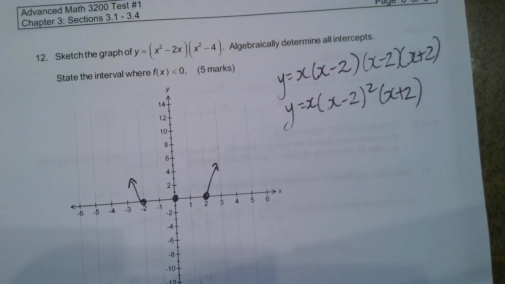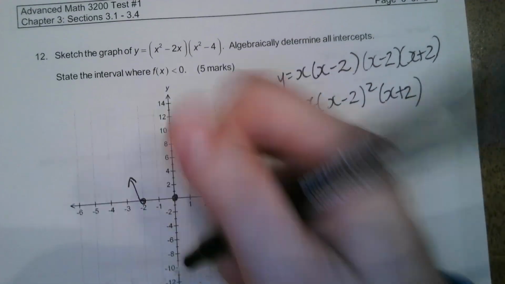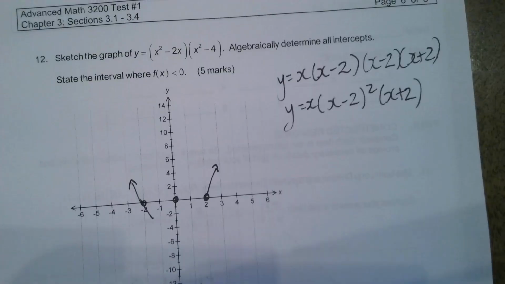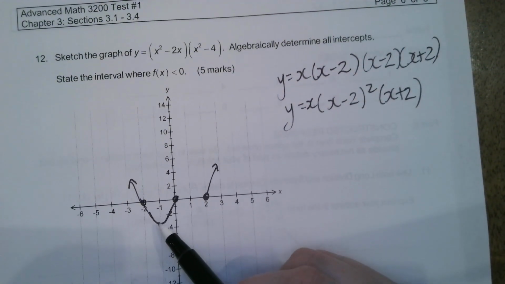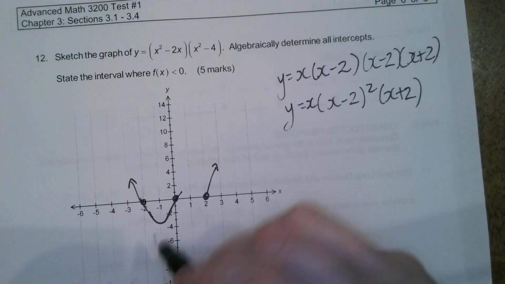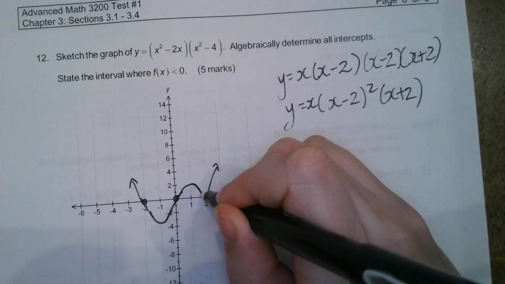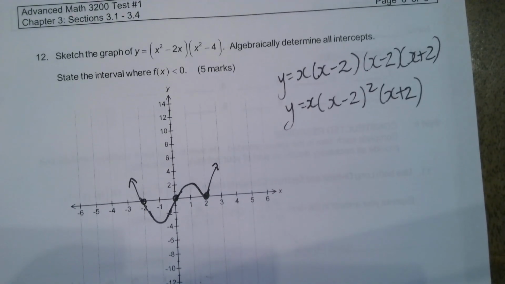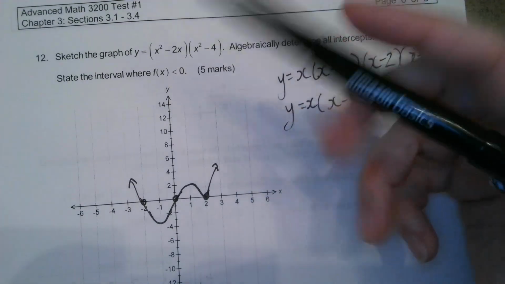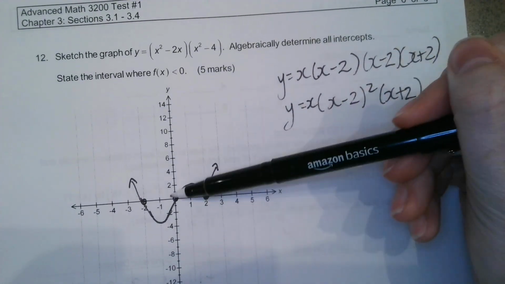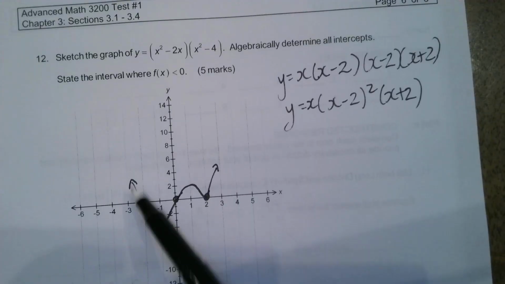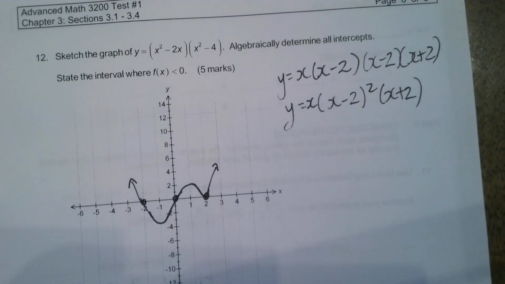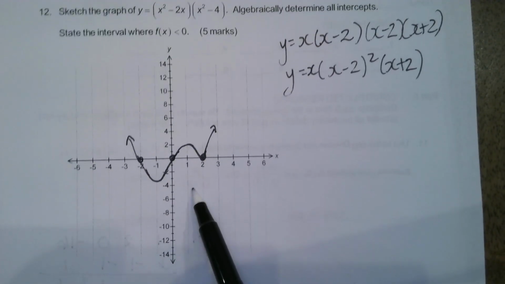So it goes from quadrant 2 to quadrant 1 because it's positive. Passes through -2. Turns around somewhere down here. You don't have to be very specific. Passes through my x term. Turns around somewhere. And since this has a multiplicity of 2, it bounces. So anything like this would be good. Someone might draw a really tall graph. That's also right. As long as you have these multiplicities and your end behavior is correct, then you're good. So that's actually the end of that question.